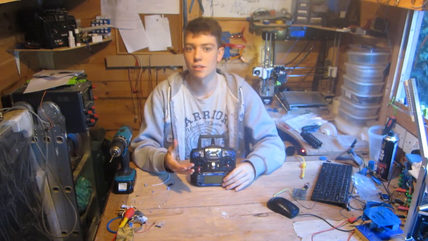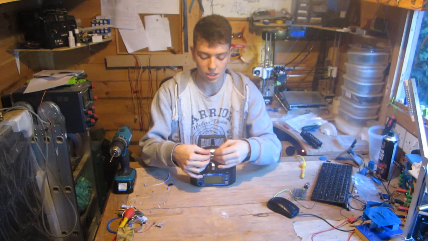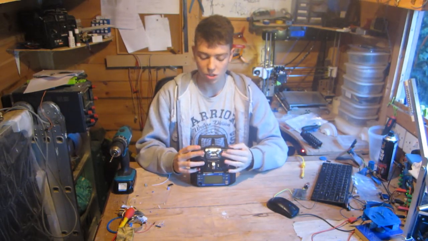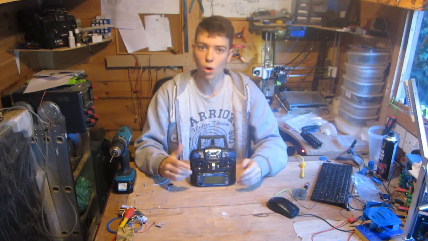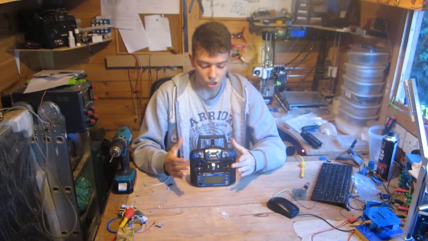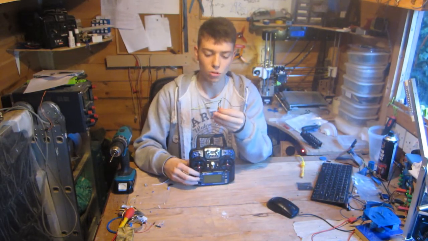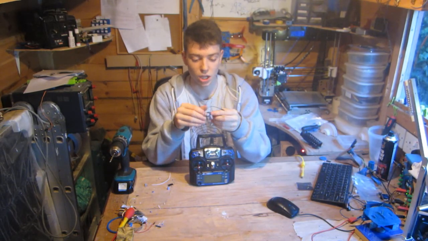This obviously massively increases its usefulness because you can use all these switches and dials at the top all at once, because as default you can only use 2 of these switches, or you can only use 2 auxiliary channels. So what you're going to need to do this mod is an FTDI breakout board. Again, this can be got off eBay for only a few pounds, pretty cheap.